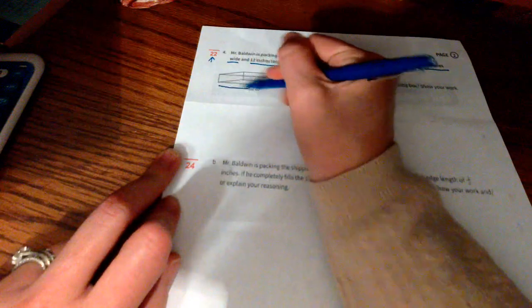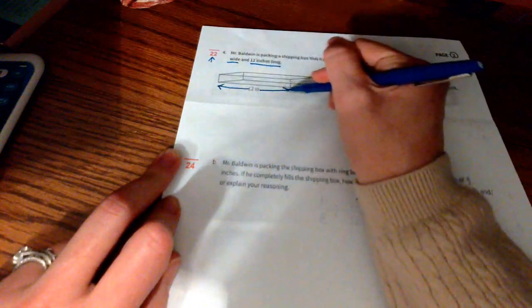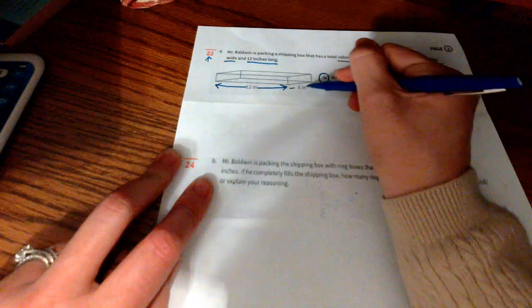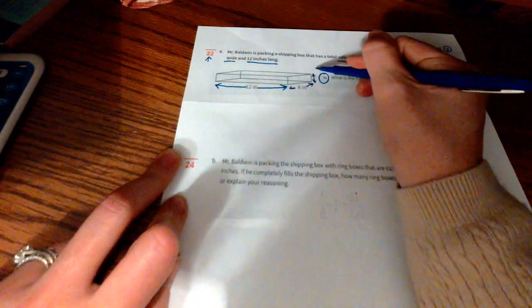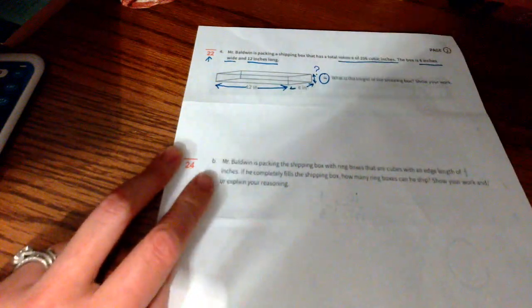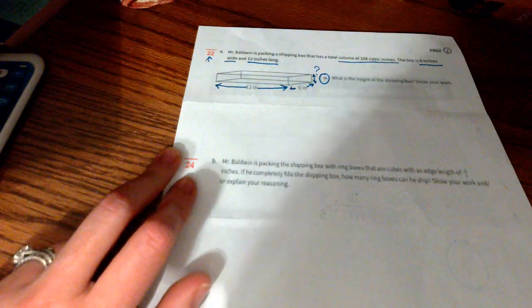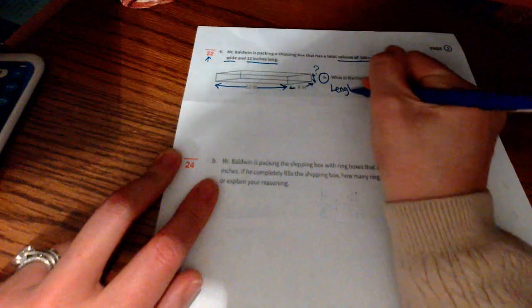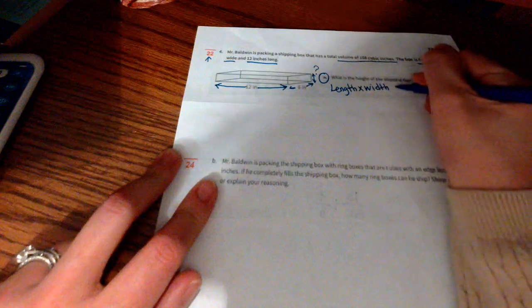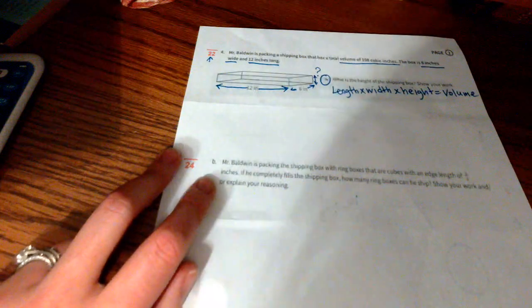So if you can see here, we know the length, we know the width. What we don't know is the height, how tall it is. Height means tall. Alright? Now I'm going to give you the formula for volume. Length times width times height equals volume.